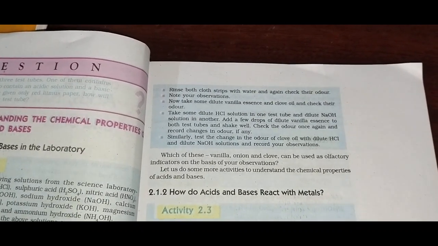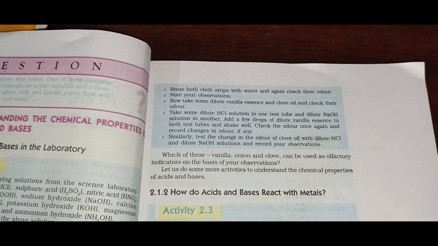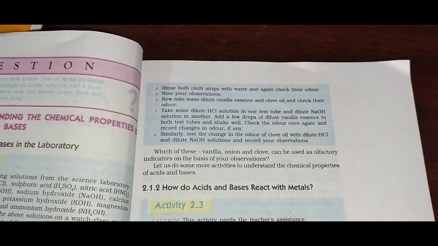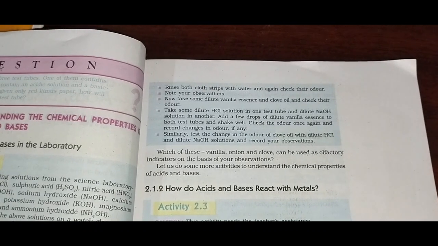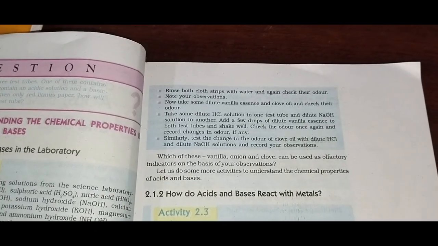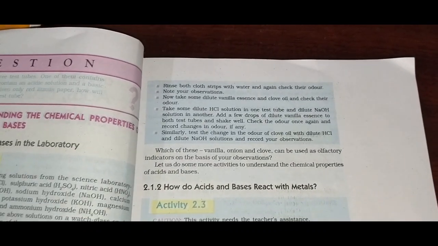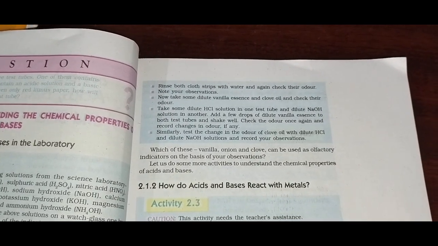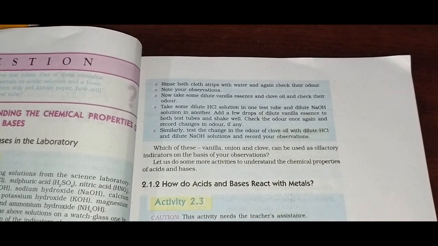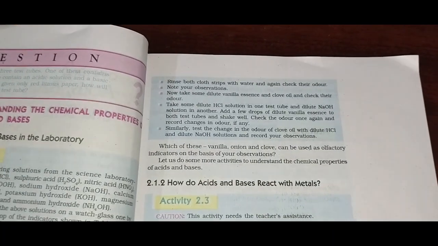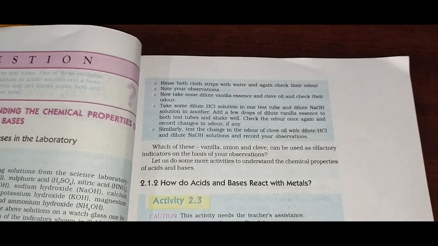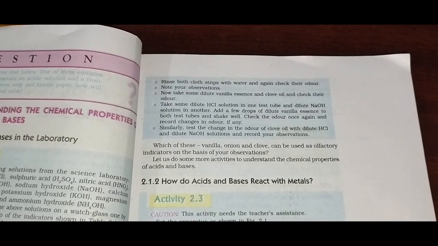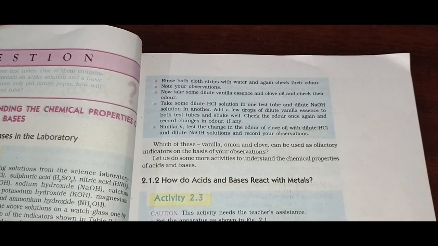Take some dilute HCl solution in one test tube and dilute NaOH solution in another. Add a few drops of vanilla essence to both test tubes and shake well. Check the smell once again. From this we can say that in the acid it will have a different smell, and in the base it will have a different smell. Test the change in odor of clove oil with dilute HCl and dilute NaOH solutions, and record the observations.